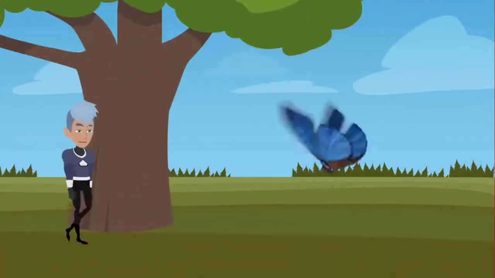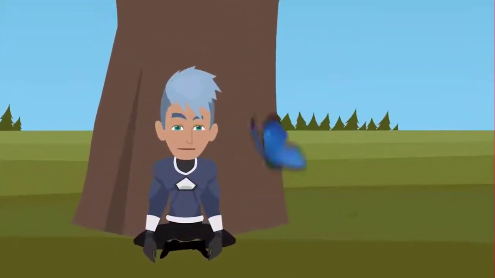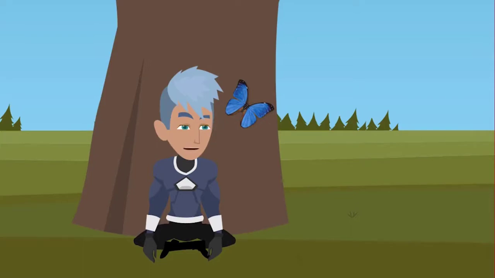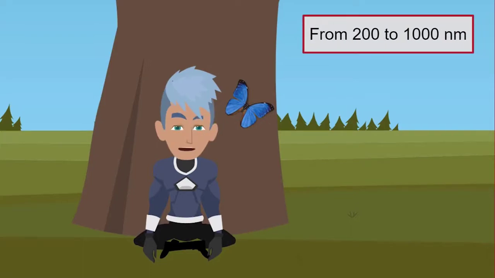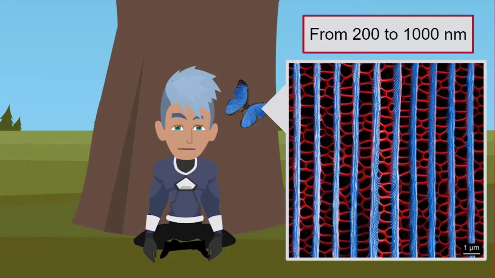The butterfly wings possess many properties. They can work as anti-reflective and self-cleaning coatings, provide aerodynamic properties, and control mechanical strength. All these characteristics are defined and controlled by the nanostructures that make them and their spacing, from 200 to 1,000 nanometers. For example, in the morpho butterfly, the spacing between the nanostructures is what provides their brilliant blue color without any pigment.